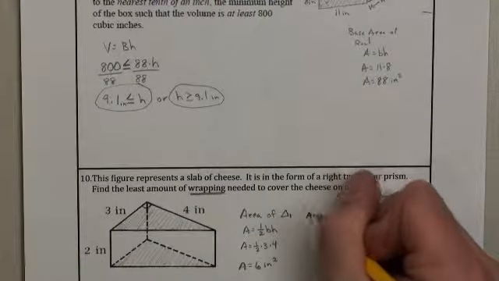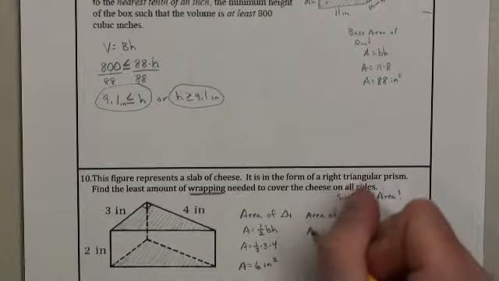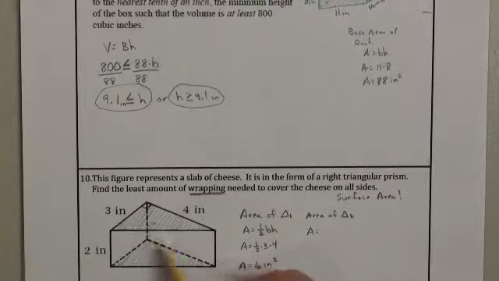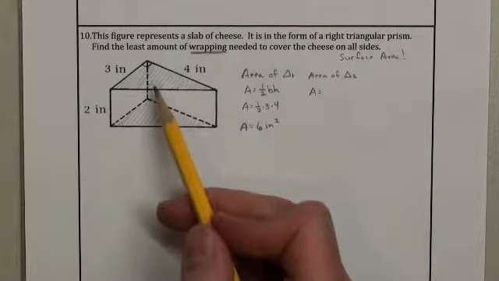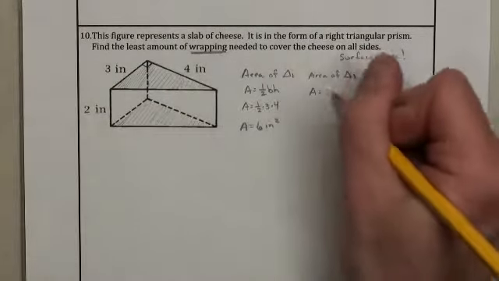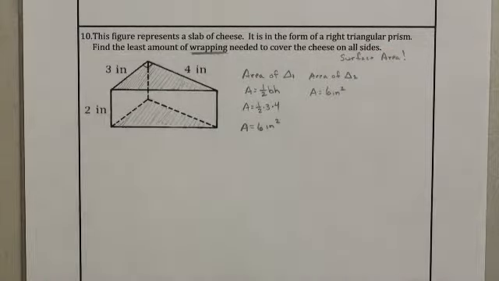Now, the area of triangle 2 we don't need to solve for because these two triangles are exactly the same. They're congruent. All right, and that's always the case in a prism. The bases are always congruent. So this is also 6 inches squared. Okay?